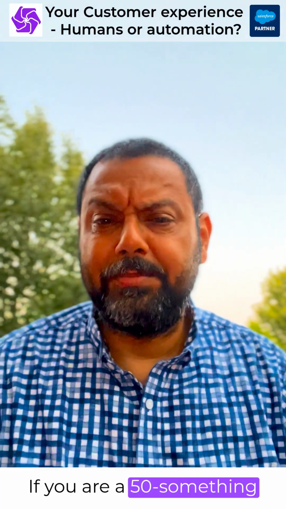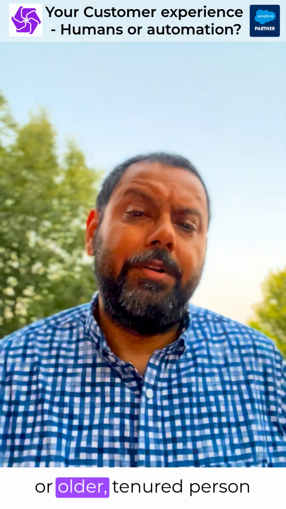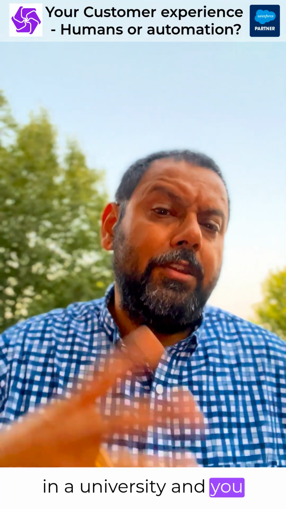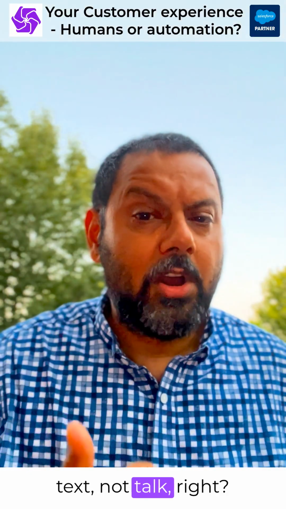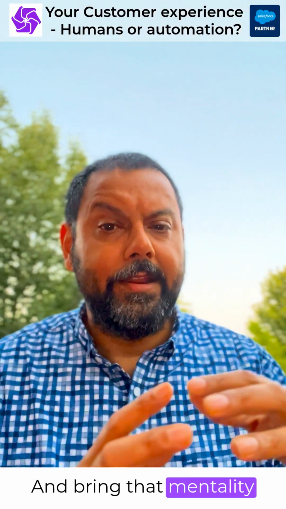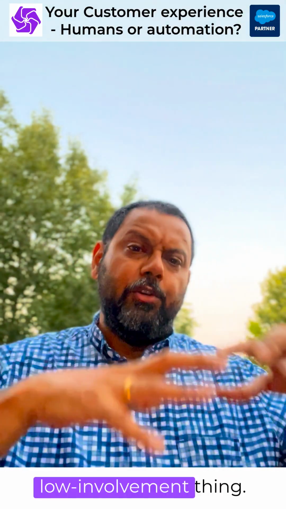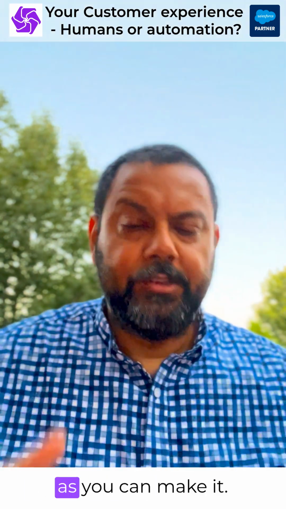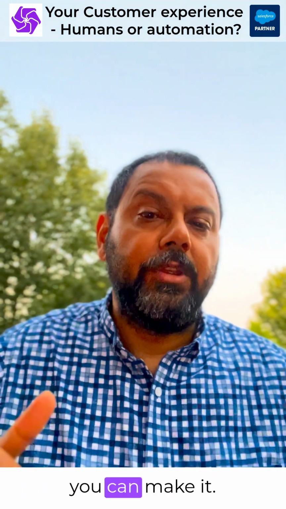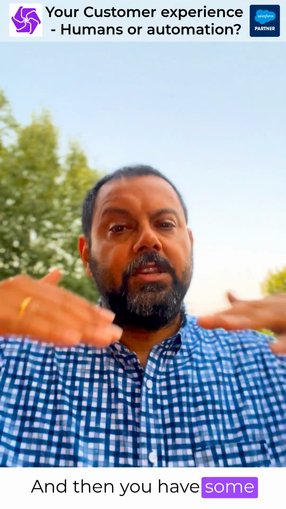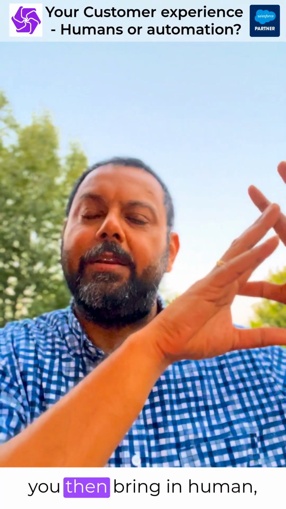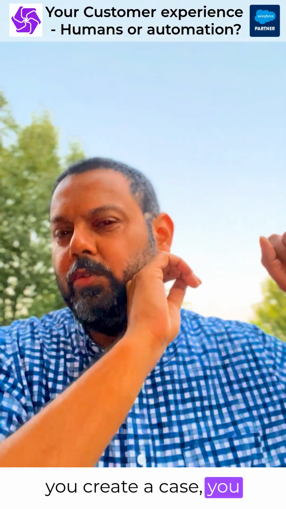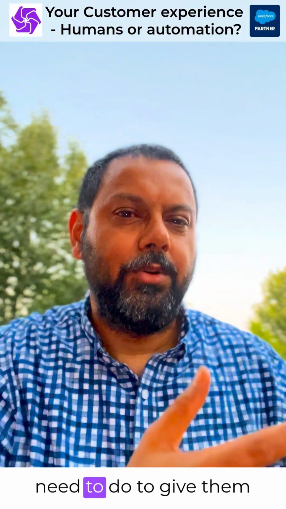If you are a 50-something or older tenured person in a university and you are building experience for 18-something, know that they like to text, not talk, right? And bring that mentality into everything you're doing. For every low involvement thing, it should be as automated as you can make it, as self-service as you can make it. And then you have some sort of an imaginary line beyond which it becomes from a low involvement to high involvement. And when it gets there, you then bring in a human, you create a case, you redirect to an agent, you do whatever you need to do to give them a great experience.